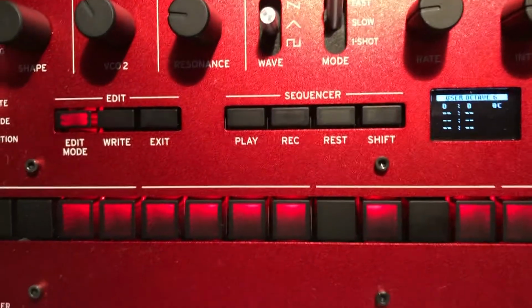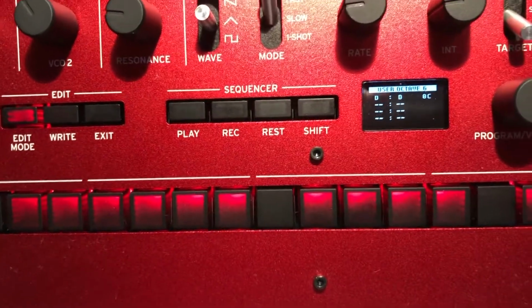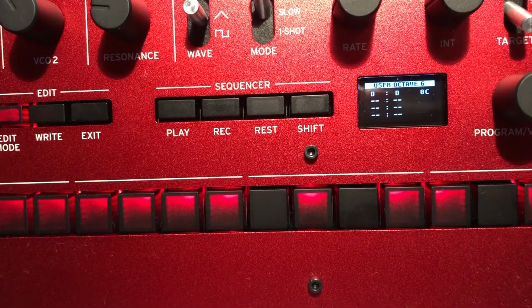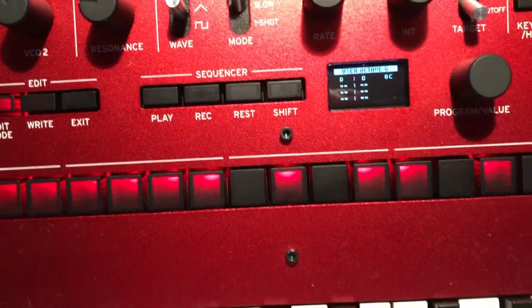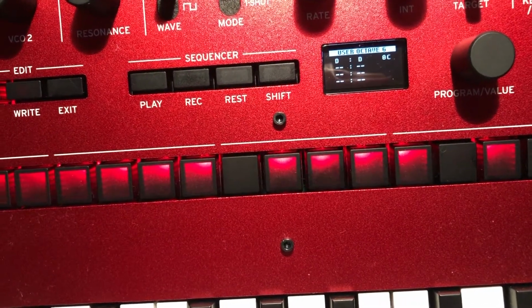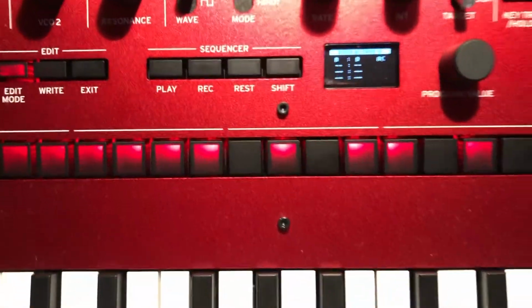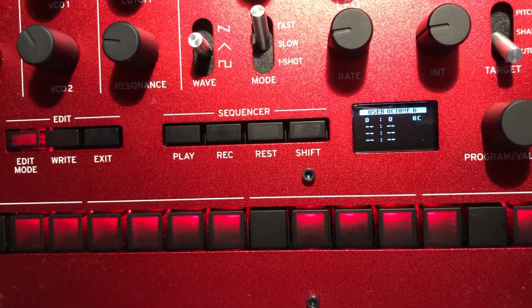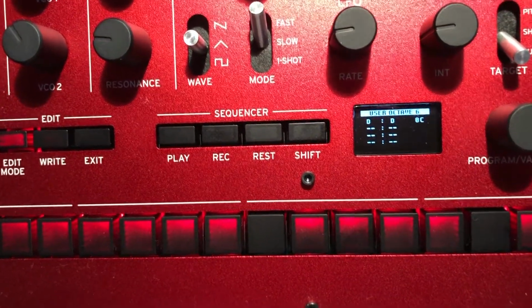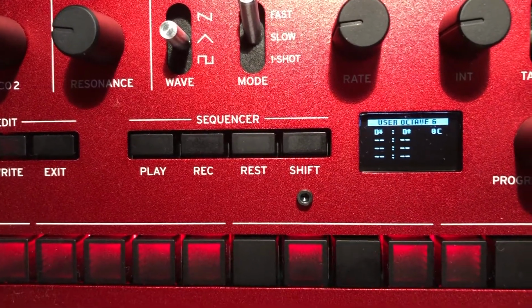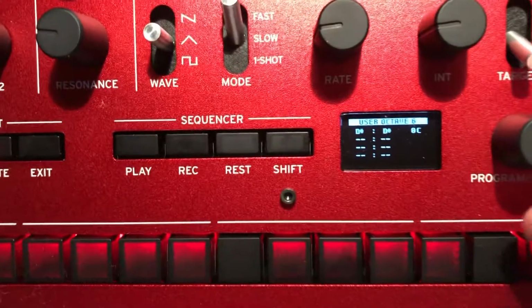So for the sake of making a microtuning example, I will program the intervals for the Arabic maqam known as Hijaz, which uses D as the root note. The next note up is a D sharp with an offset tuning of 13 cents sharp.